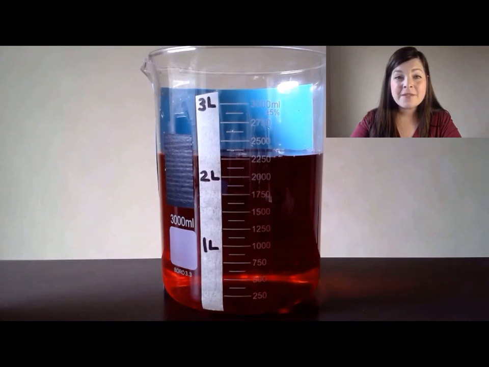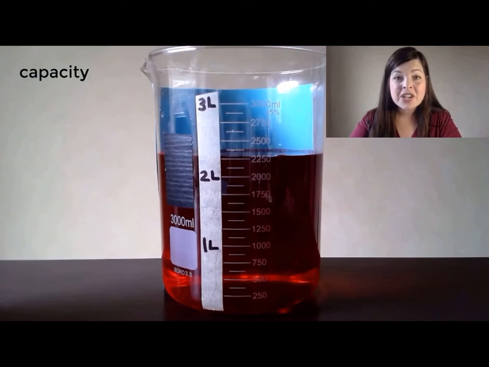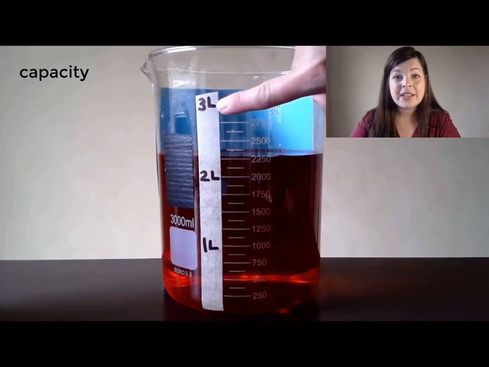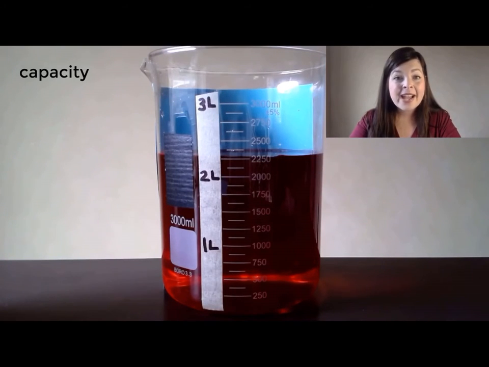Now, pause the video and discuss the capacity of the beaker. You may have said the beaker is not yet at capacity because there's room to pour in more water. Capacity is how much a container can hold. The capacity of this beaker is 3 liters, and right now it only has 2 liters, 250 milliliters in it. If we were to add 750 milliliters more of water, then it would reach capacity.